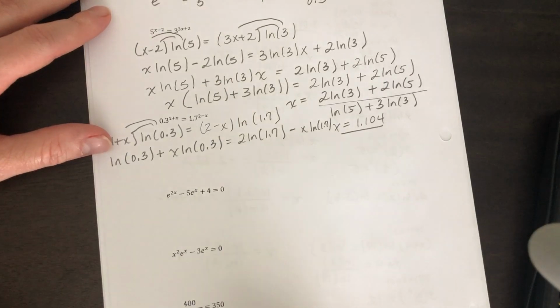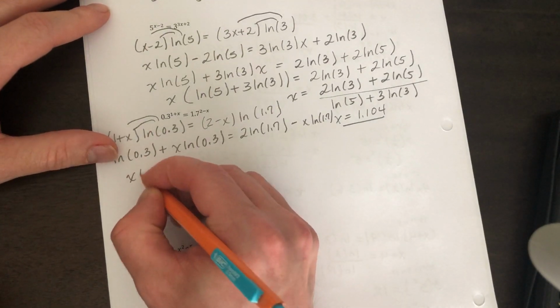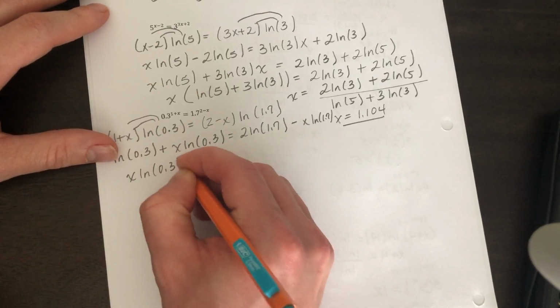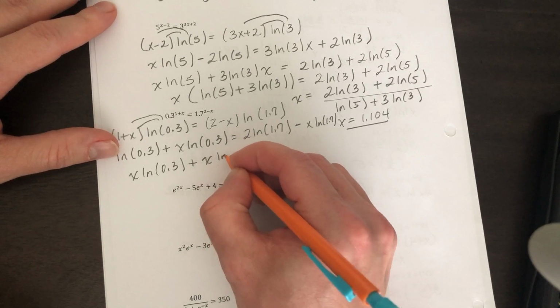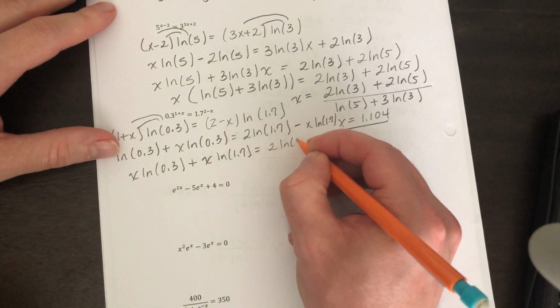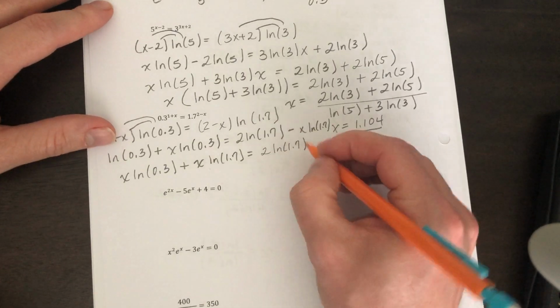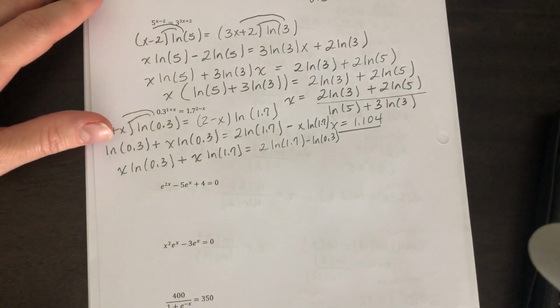Okay? We're going to collect all our x terms on one side, so I'm going to move my x term over here. So it looks like that.